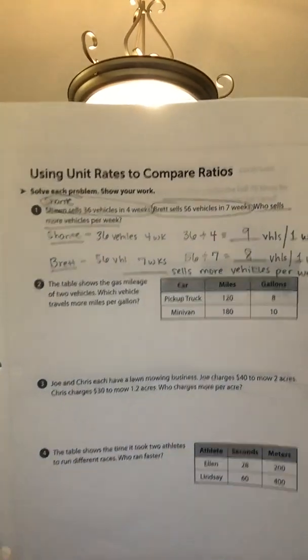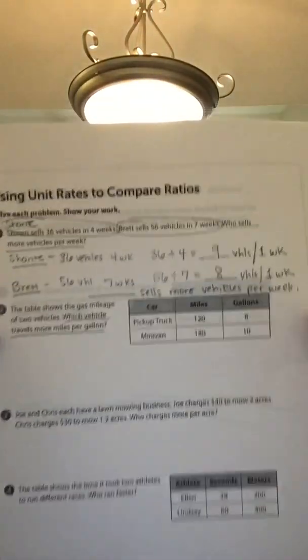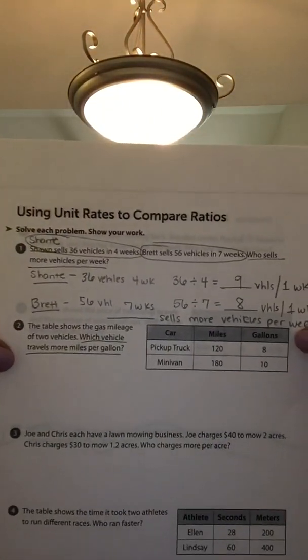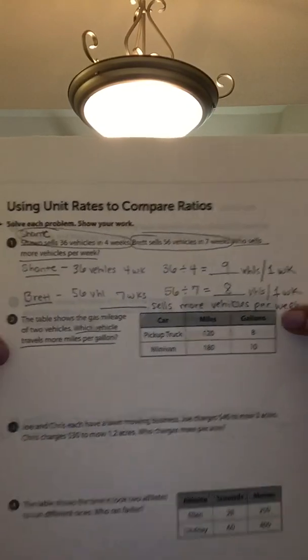Let's get to the second part, number 2. The table shows gas mileage of 2 vehicles. Which vehicle travels more miles per gallon? Underline what it's asking you. Don't circle what you know, and the only reason I'm saying that this time is because our word problem here is quite short. What you know is already given to you in a table in this instance. They don't always set up a table for you, but they did here.